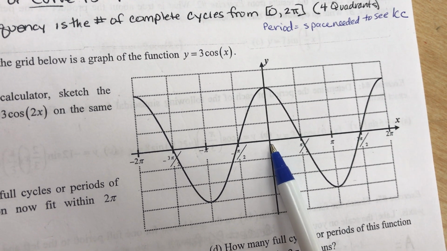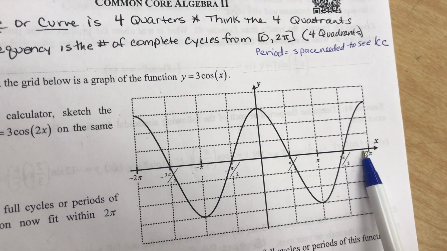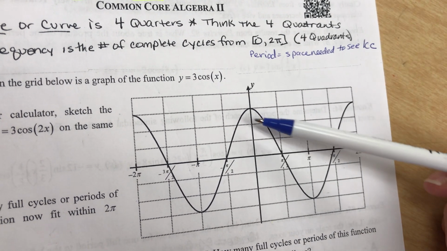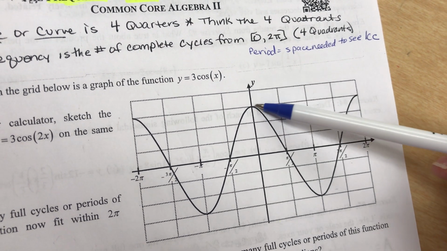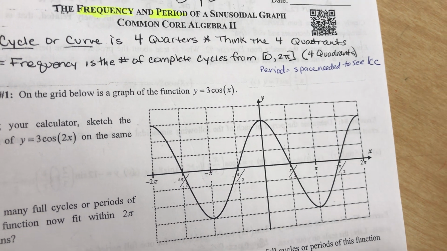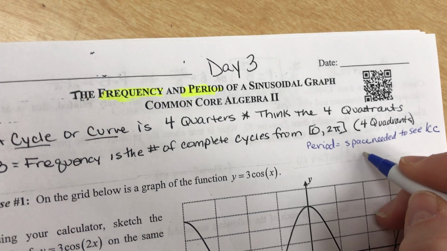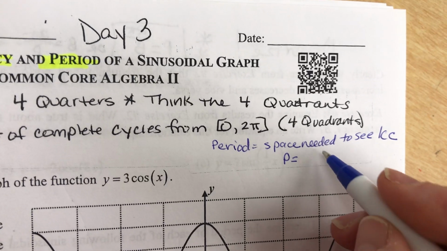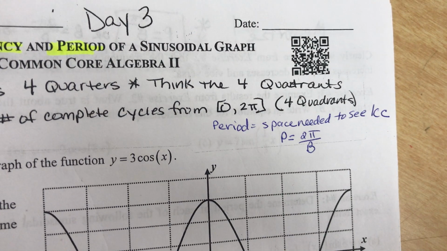So the period is 0 to 2 pi. That's going to change depending upon the frequency of the wave. Sometimes the frequency is faster and you're going to see more complete curves. Sometimes it's slower and you'll see less complete curves. So far, you've only seen the standard 0 to 2 pi. So this is something new, and you're going to have to calculate it. The way to calculate it is a formula, 2 pi over b, and that you're going to have to memorize.